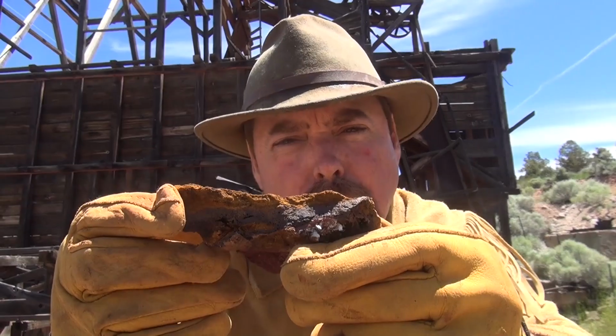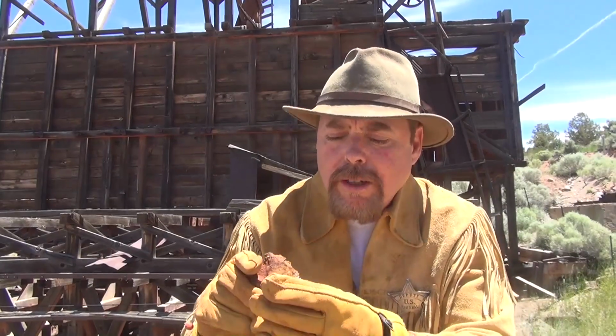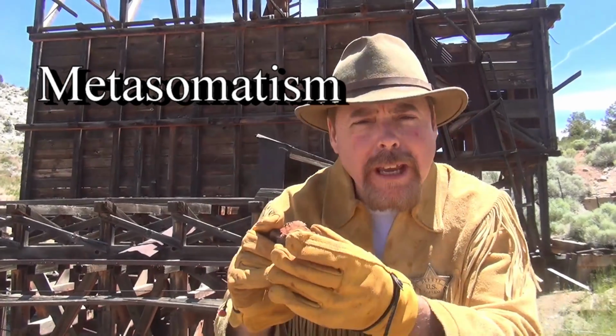An igneous intrusion. Remember? Now the reason why you get skarns is a process called metasomatism. All it means is that you have a transfer of hydrothermal fluids from the protolith to the wall rock. So you're going to see a lot of that in your USGS report. When you see skarn, you're going to think of the metasomatic process.